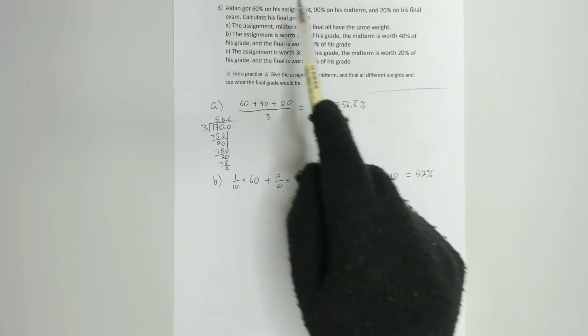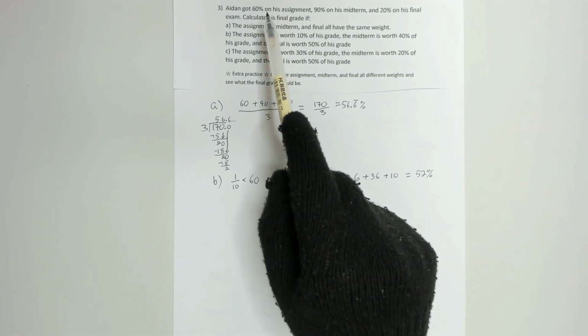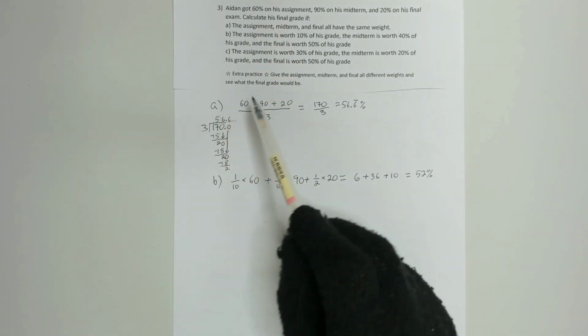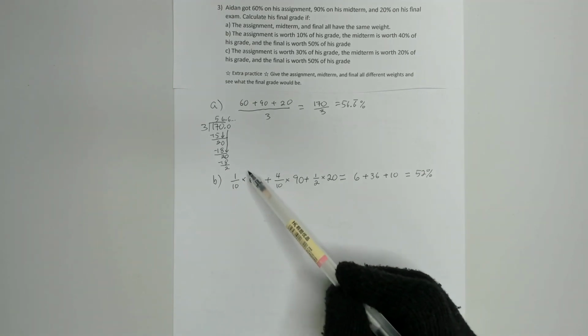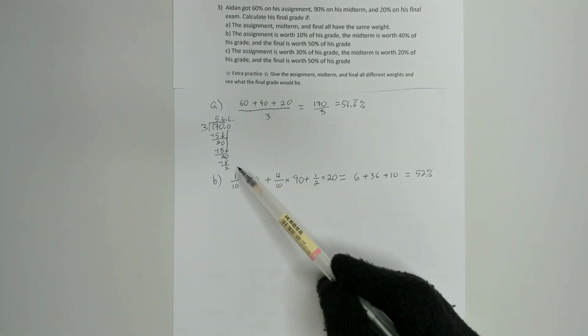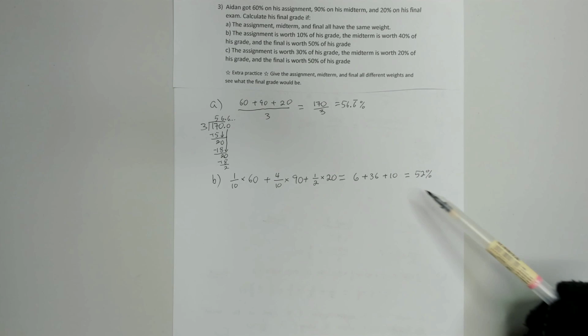And that might make sense because, for example, the assignment, he did better on that, right? He got 60%. And so in part A, that was weighted more, right? Because it was weighted of a third. Whereas here, it was weighted only a tenth. So the thing that he did better on, it was weighted less, so that would lower his grade.